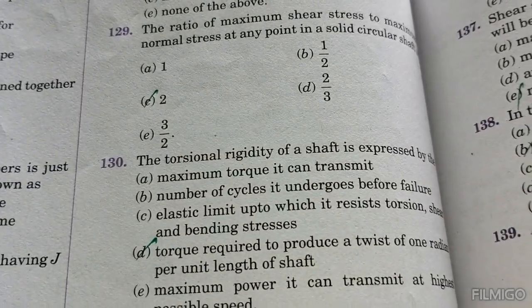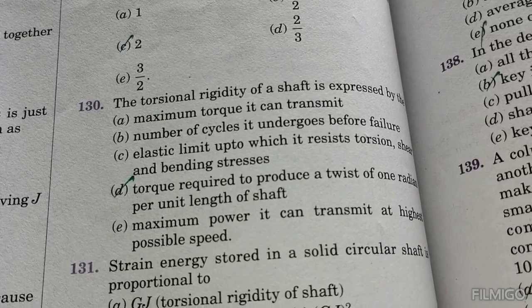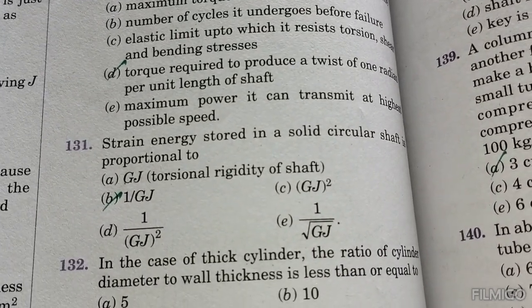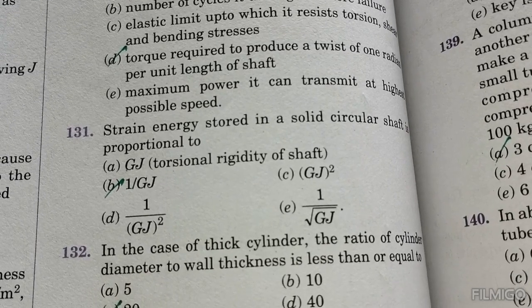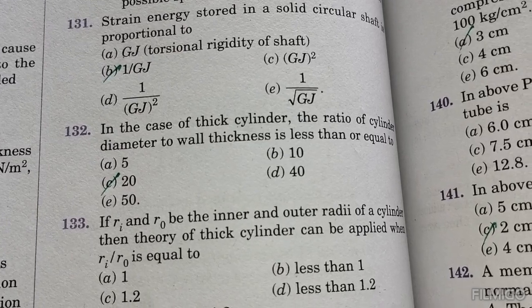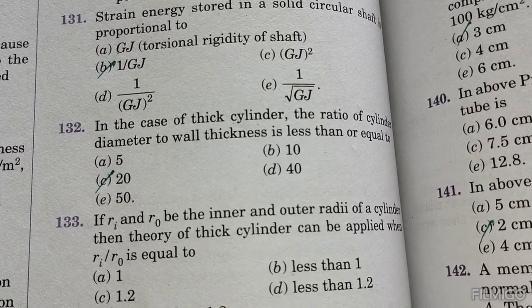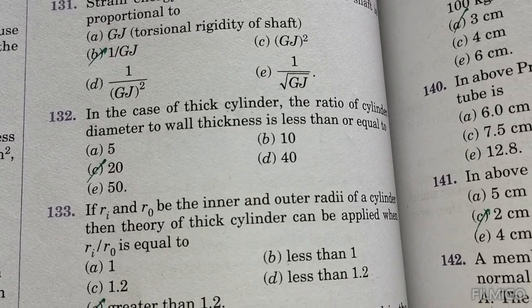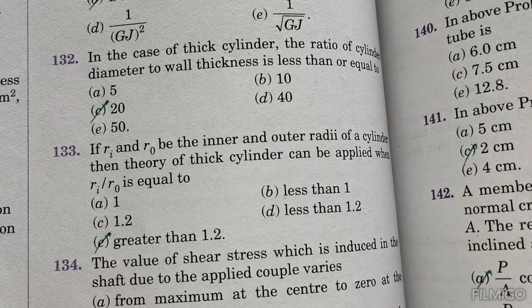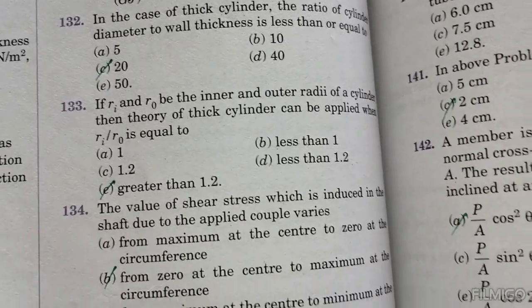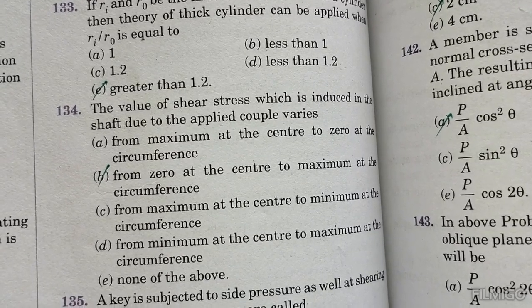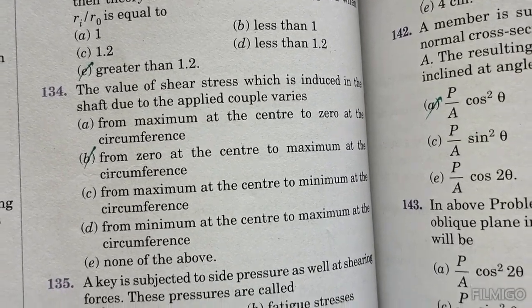Torsional rigidity of a shaft is expressed by the torque required to produce a twist of 1 radian per unit length of the shaft. Strain energy stored in a solid circular shaft is proportional to 1 by GJ. In the case of a thick cylinder, the ratio of cylinder diameter to wall thickness is less than or equal to 20. If R1 and R0 are the inner and outer radii, the thin cylinder formula can be applied when R0 by R1 is greater than 1.2. The value of shear stress induced in a shaft due to applied couple varies from 0 at the center to maximum at the circumference.